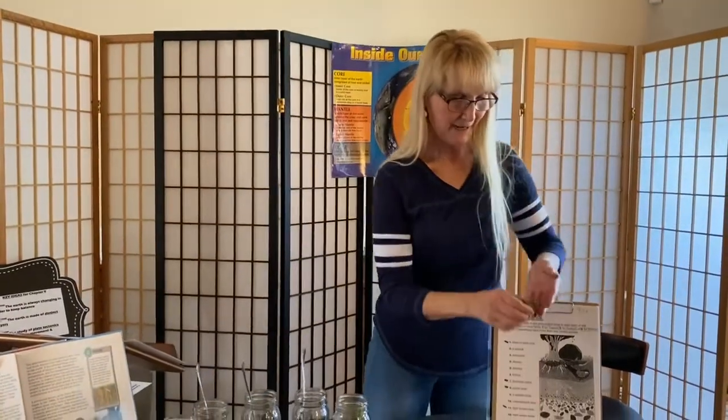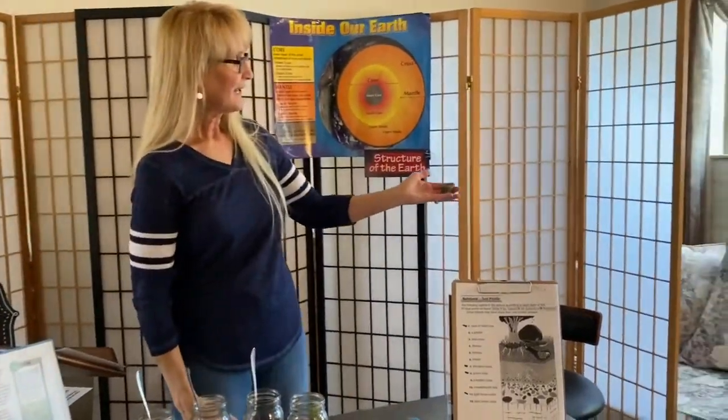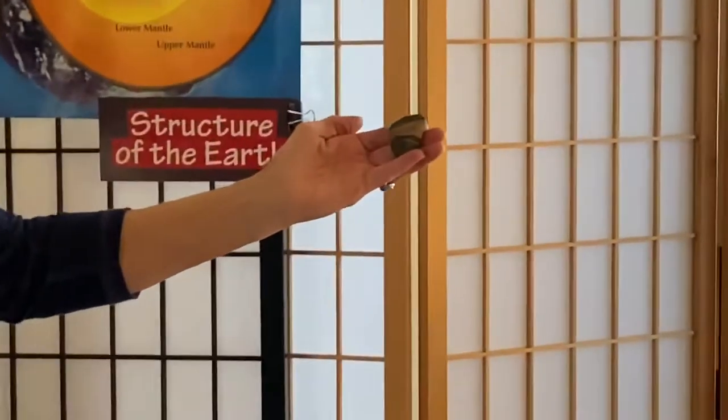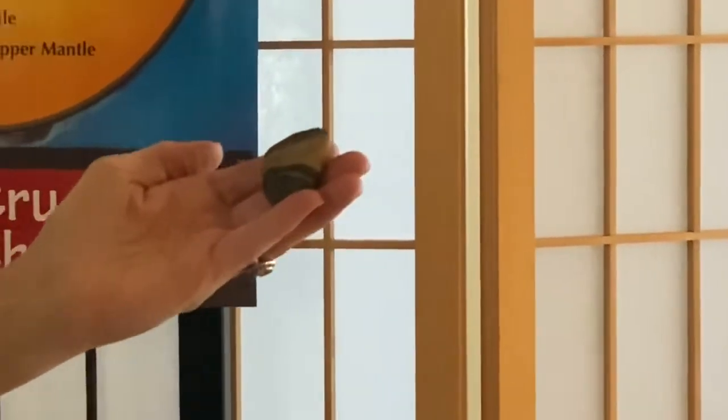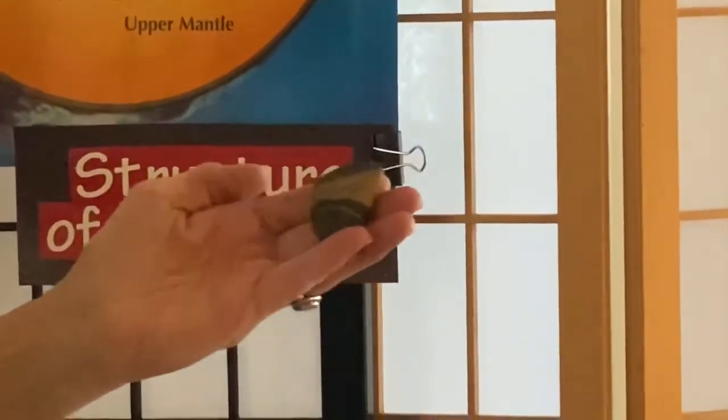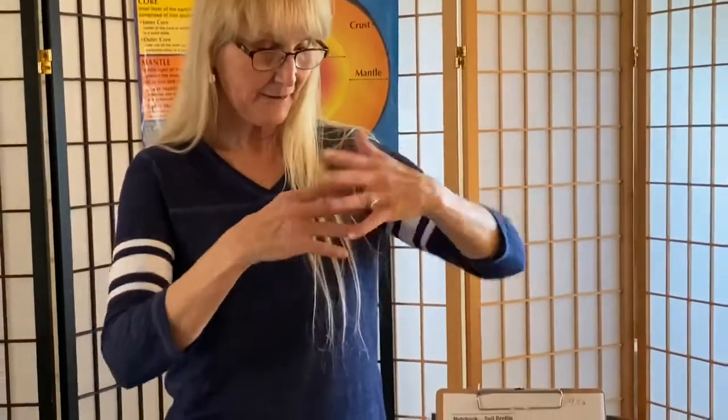So I found this rock out in my backyard, and I'm wondering if you can remember a word we learned last week. Look at the layers there. Yes, strata. This rock is an obvious example of strata, and at one point it had layered, and now it's become one as a whole rock.